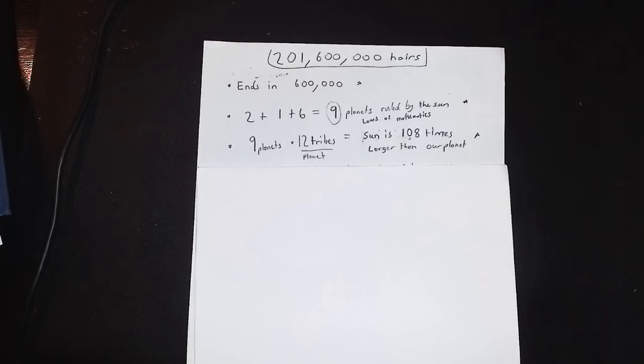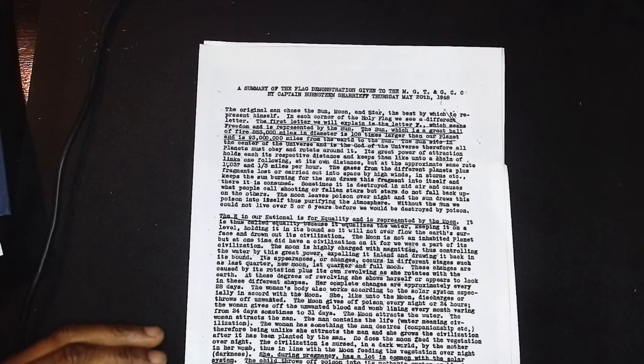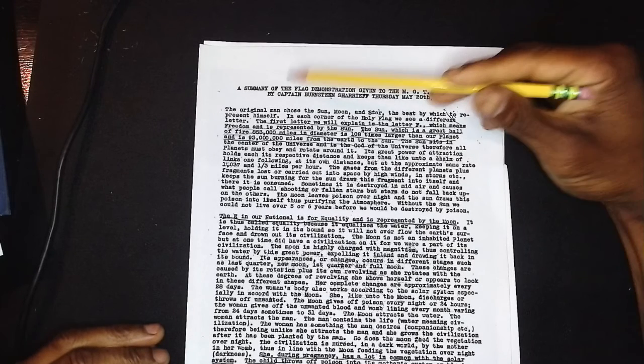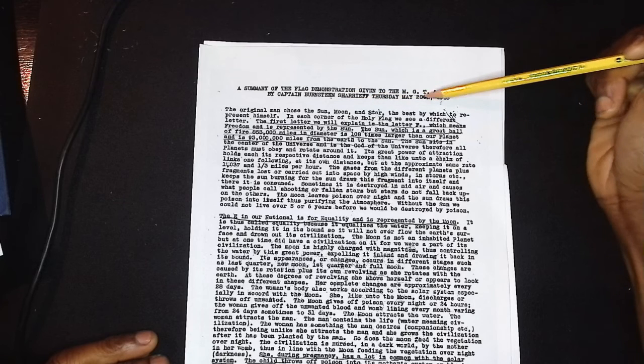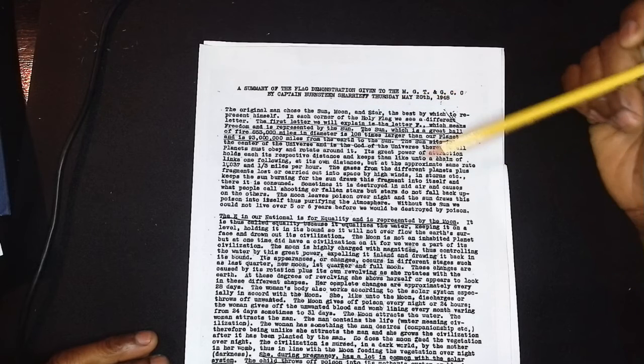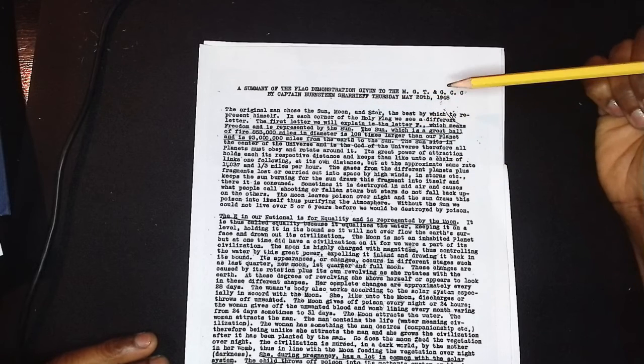But let's hop into a document. Okay, this document here, a summary of the flag demonstration given to the MGT and GCC by Captain Bernstein Sharif, Thursday, May 20th, 1948. So we're documenting our sources.